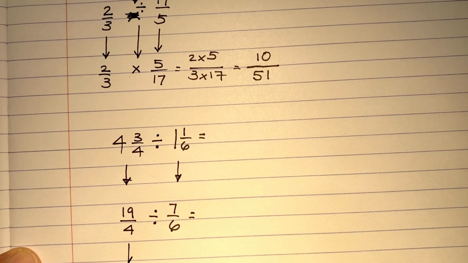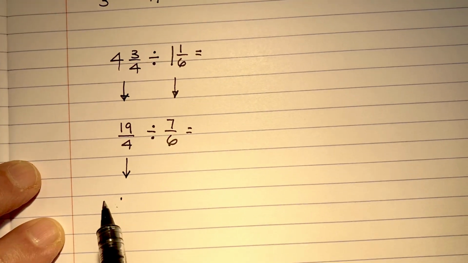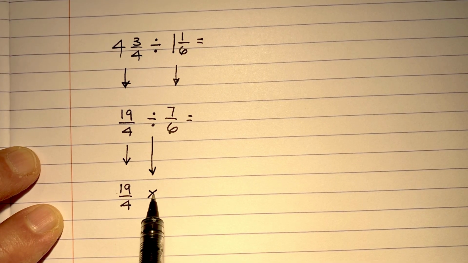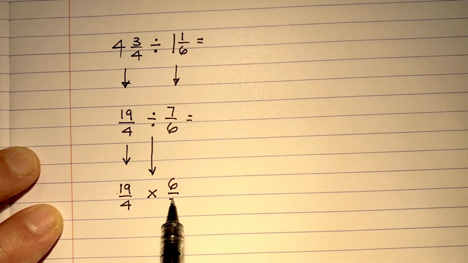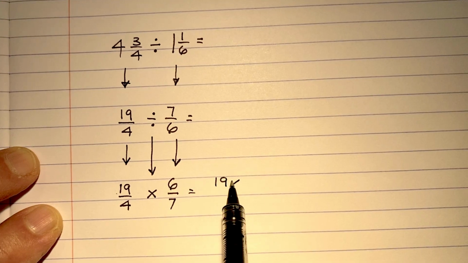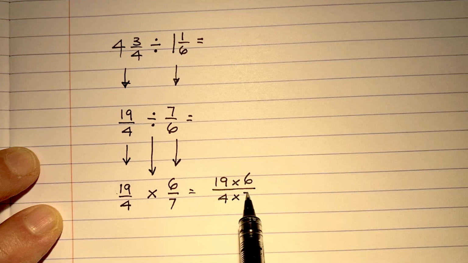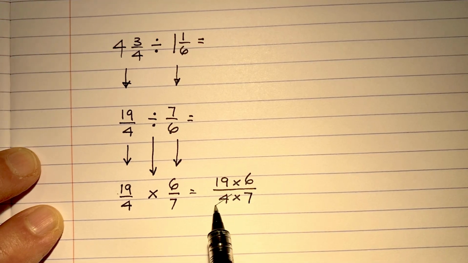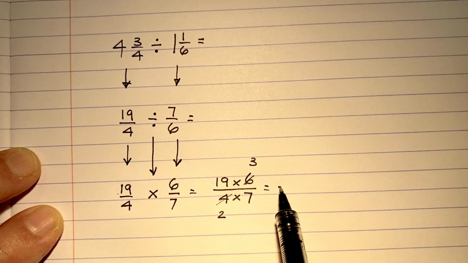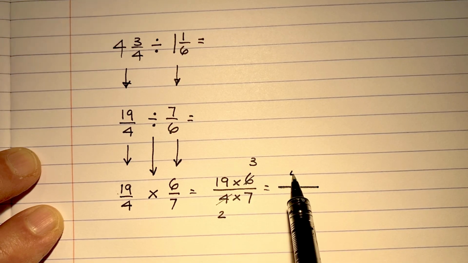Keep. That's 19/4. Change and flip. So we have 19 times 6, 4 times 7. 4 and 6 cancel. So we have 3 lots of 19, which is 57. 2 times 7, which is 14.